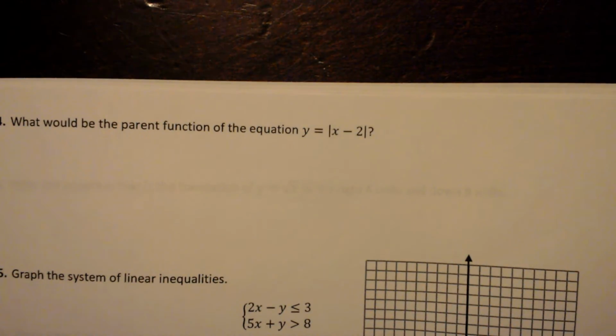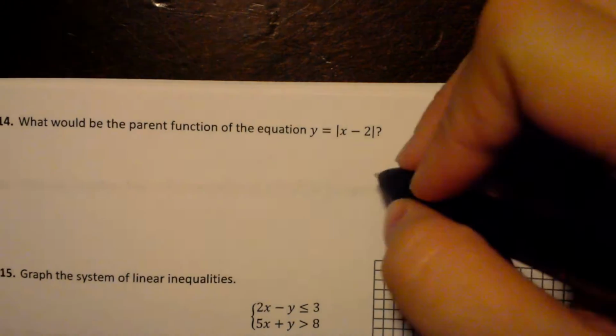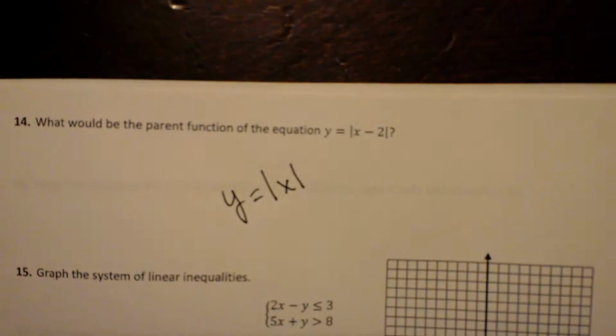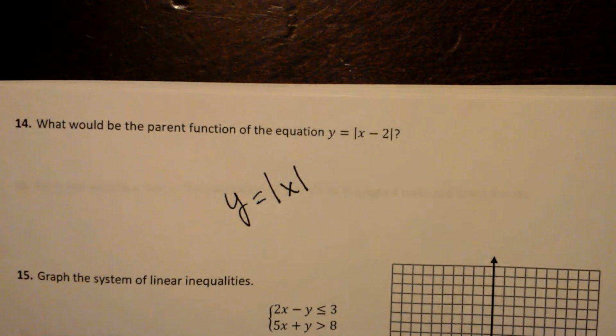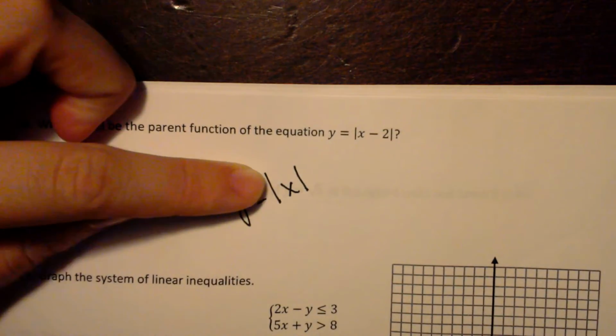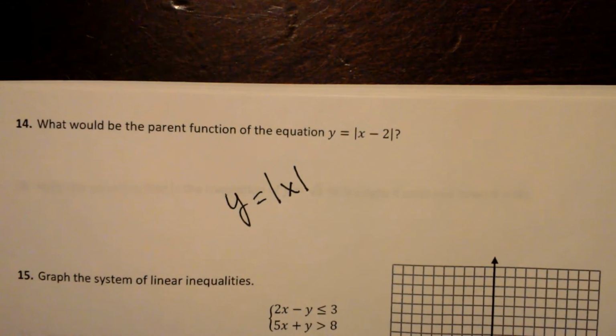Number 14, what's the parent function for the equation y equals the absolute value of x minus 2? Y equals the absolute value of x. That is the most simple absolute value function. It's the simplest absolute value function.